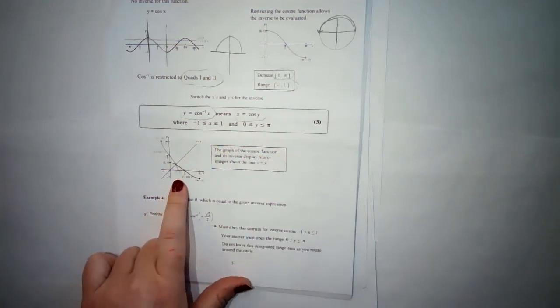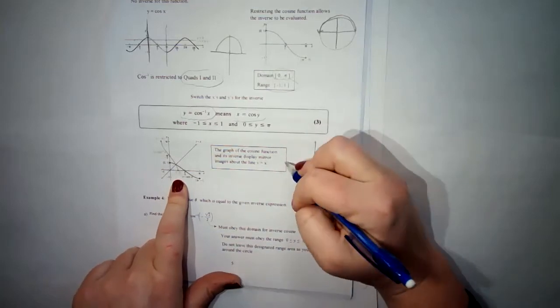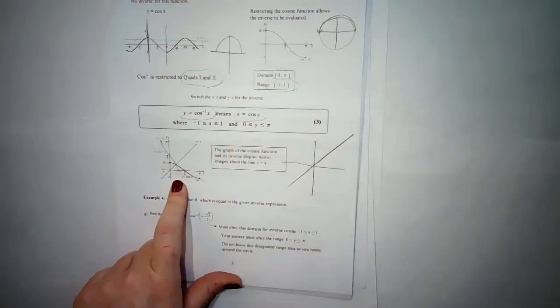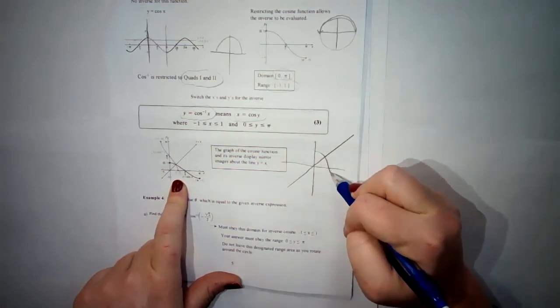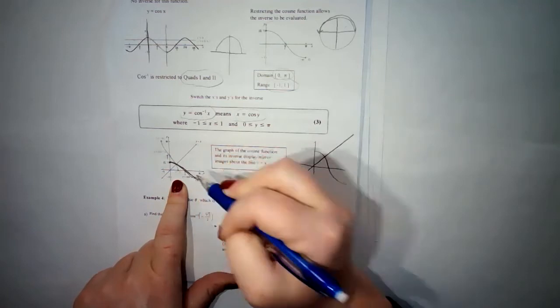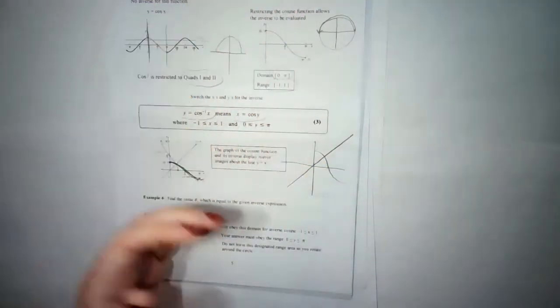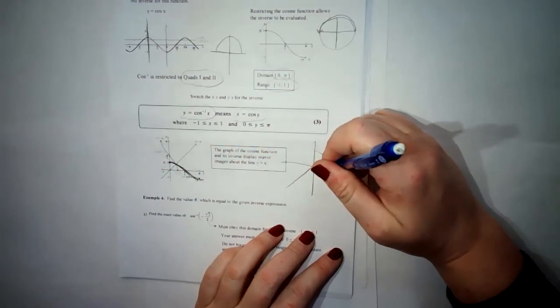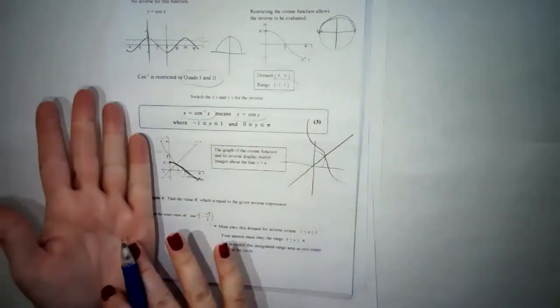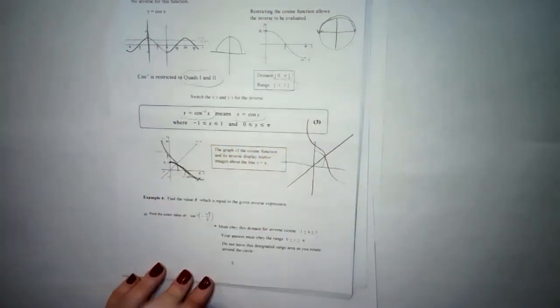We also talked a little bit about the fact that it would reflect over y equals x. So if this is y equals x, and this is your cosine right here, the original cosine, if I reflect it over there, you're going to get, I'm going to mess this up, like that. You're just flipping it over there. This is the reflected version of it. So if you were to fold your paper on that diagonal line, that's how you get it over there, okay?